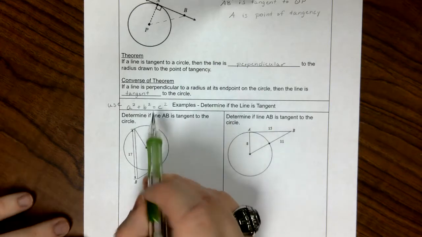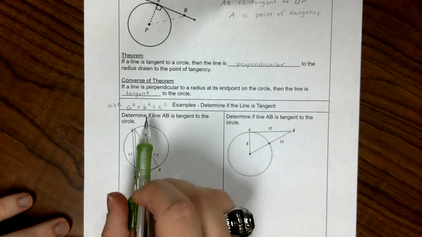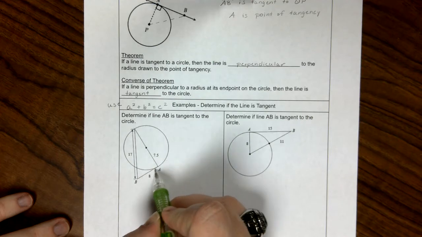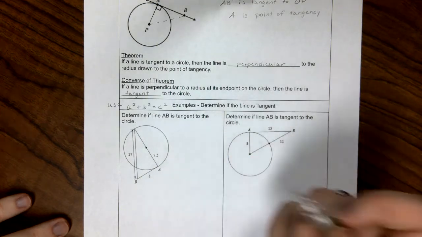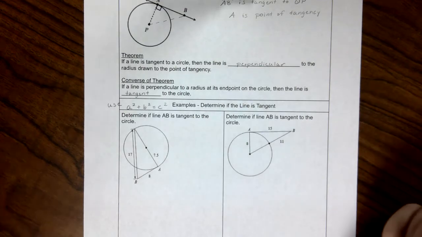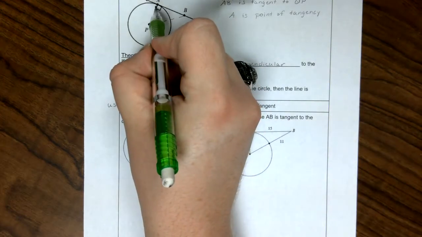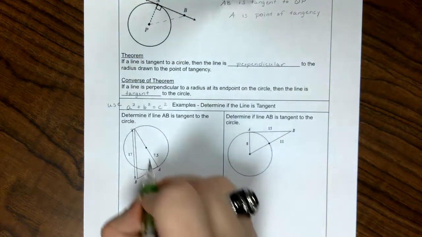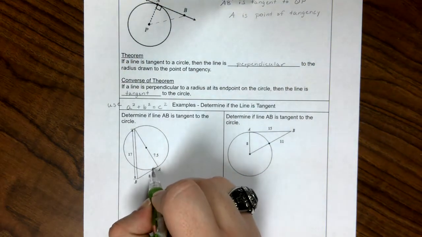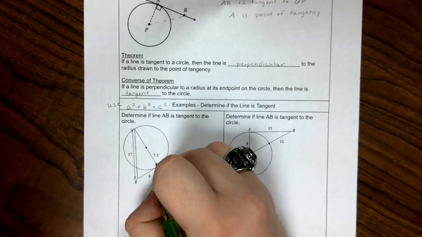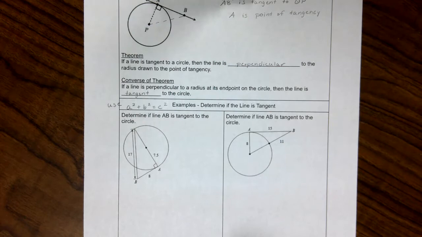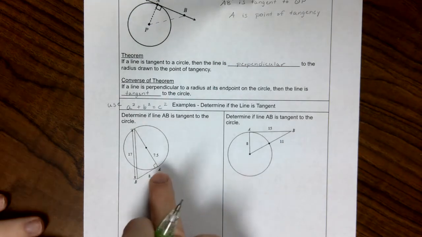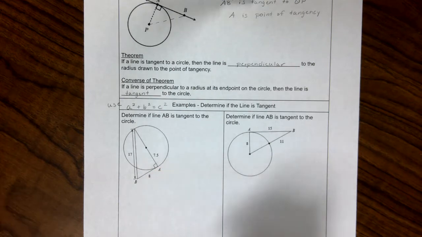So we're doing the second part first, the converse. Determine if the line AB is tangent. So I want to know if this segment right here touches the circle one time. So the first thing I do is I want to look for where this 90 would be. Okay? And judging from my picture, it's going to be right here. If it's 90, it's going to be right here. Okay? I don't know that it's 90 yet. Okay? So keep that in mind. I don't know it's 90, but I'm going to think it is, so I'm going to draw it in. Okay?